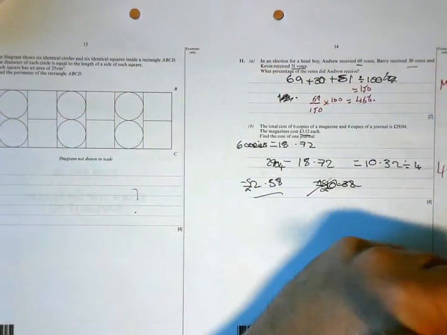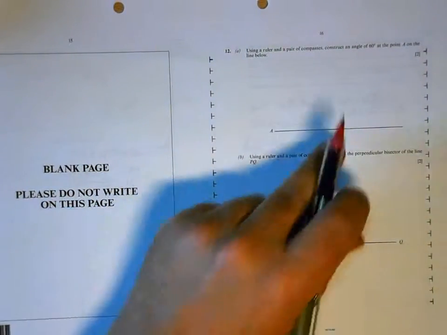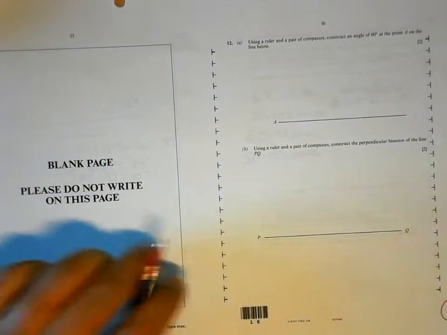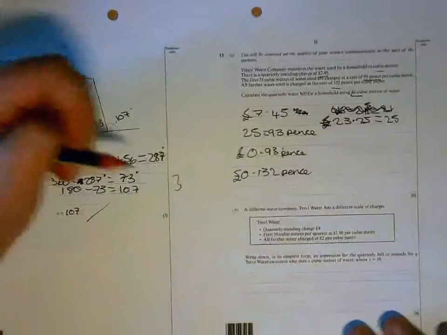£2.58, well worked out. I'll go through this in class. Well done, good girl.